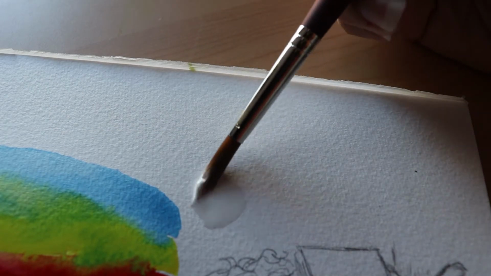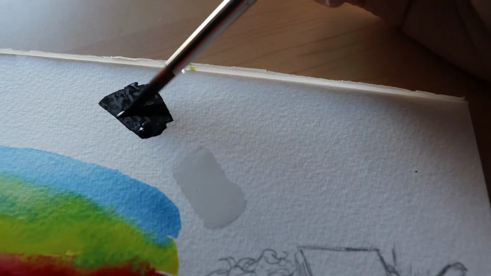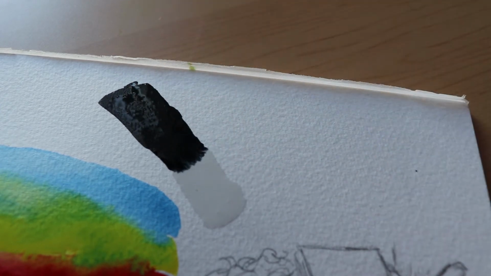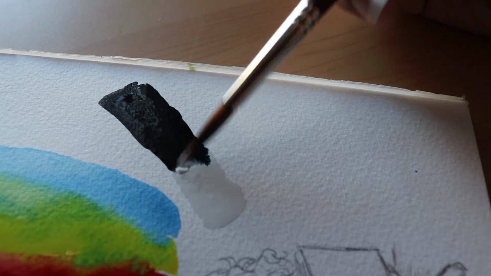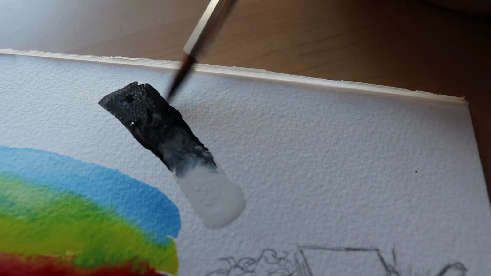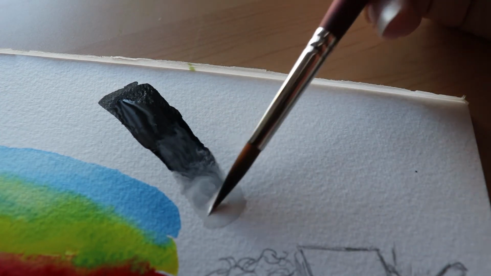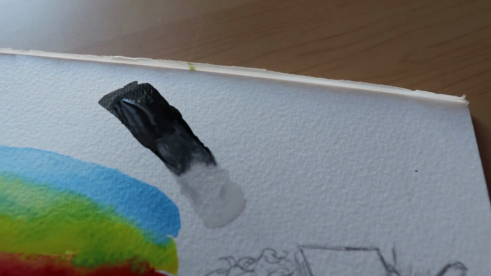The next element is value, which is the lightness or darkness in color. So the lightest value is white and the darkest value is black. The difference between values is called contrast, and contrast is a very helpful aspect of coloring your artwork. One of the best ways to practice value is painting in black and white.